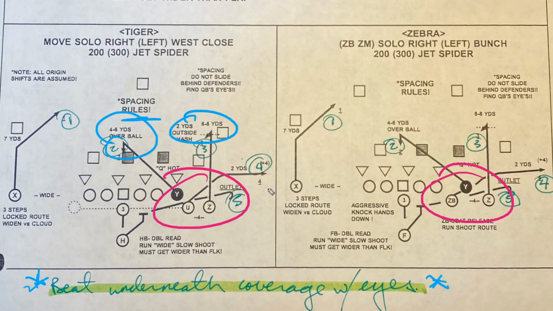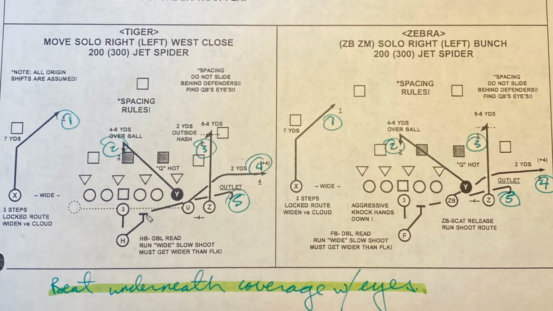You have to manipulate the underneath zone coverage with your eyes, and that means that you must come back and stare at the slant, even if you know you're not going to throw it, even if it's dead on arrival. You come back, you stare at it, and then you flip around real quick. Some people actually get depth and kind of almost shuffle back to make this read.